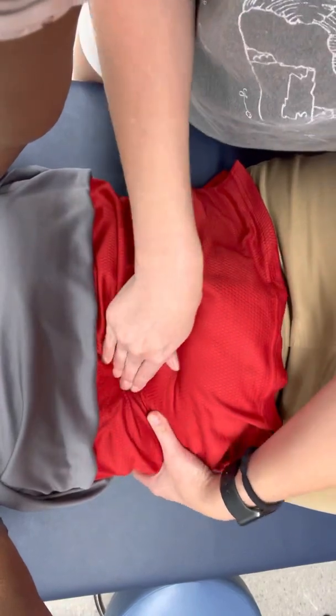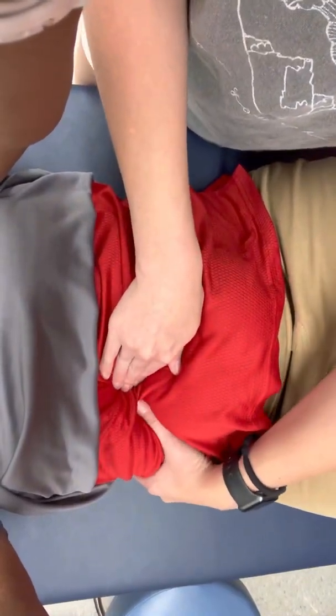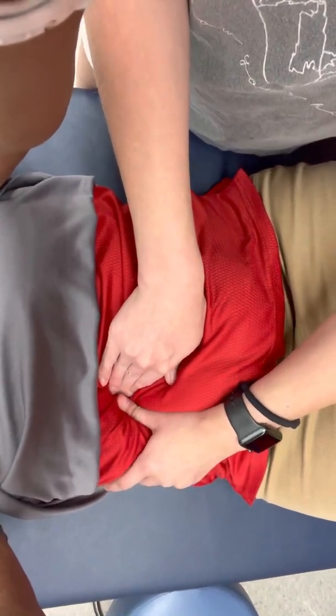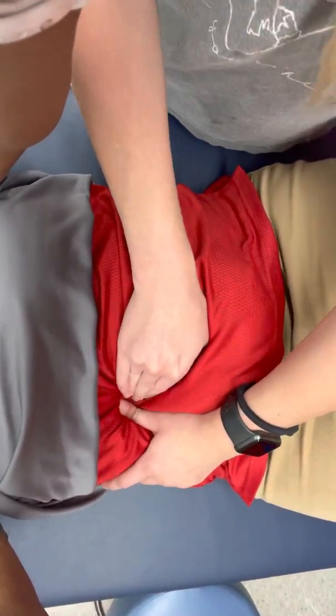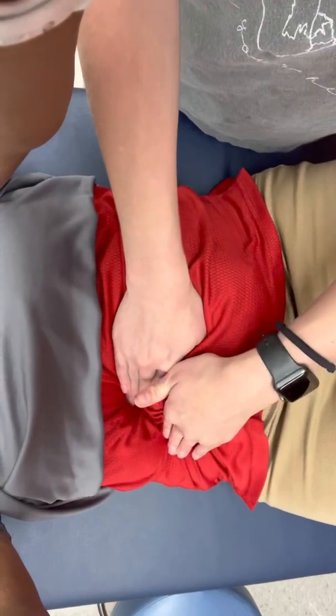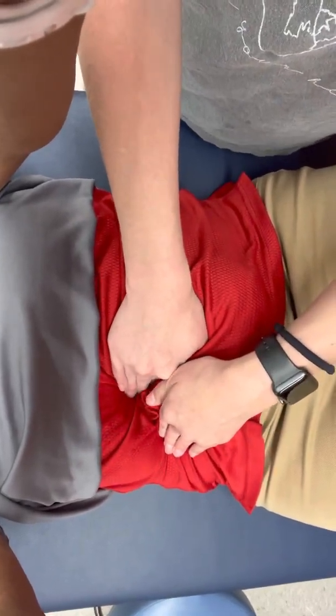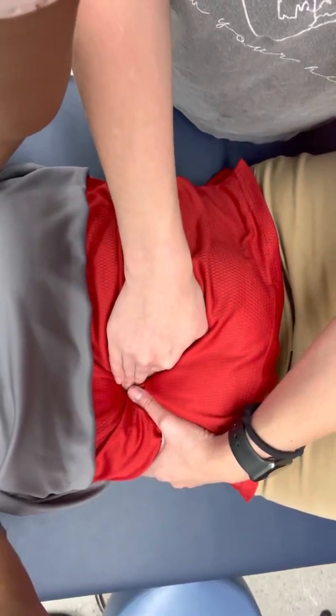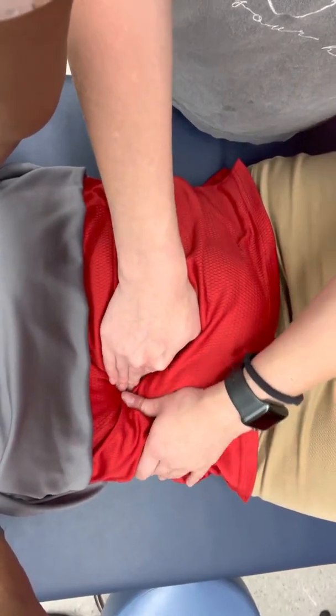I can feel her liver, portions of her small and large intestine, her gallbladder's in there. Can't feel it though, and her right kidney's in there, can't palpate it.